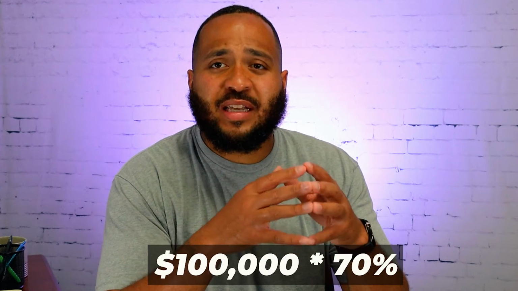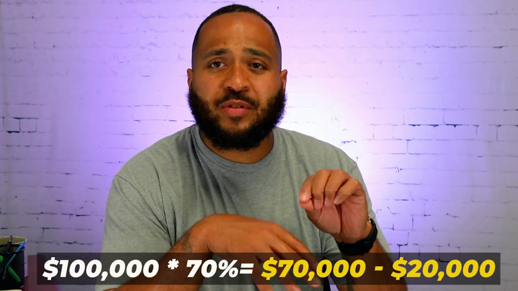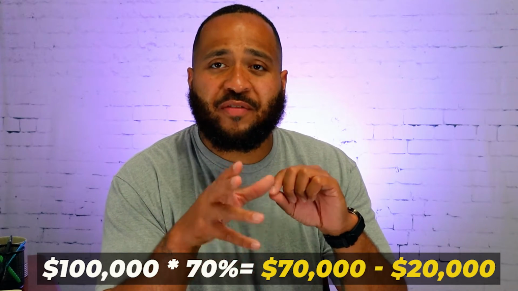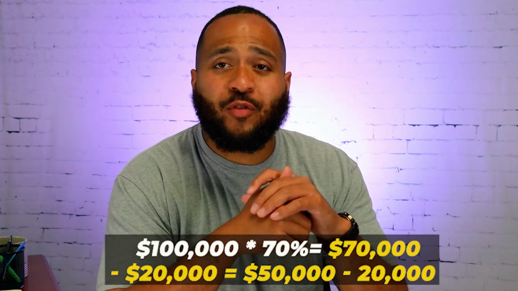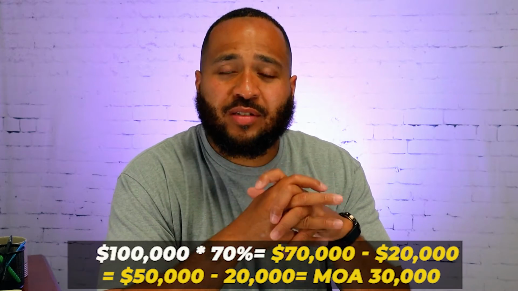Just for a quick example, if your ARV is $100,000, you times that by 70%, it comes out to $70,000. Say for example, the seller told you that it just needs cosmetic work and you done the $15 per square foot. But just for example, let's say the rehab is around $20,000. $100,000 times 70% comes out to 70, minus 20,000 for rehab, you're at 50, and then you minus 20,000 for your wholesale fee. So your max allowable offer is 30,000.